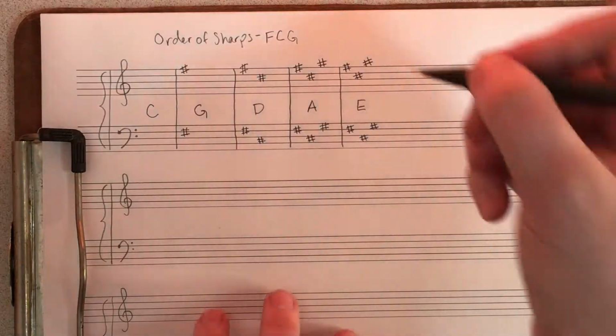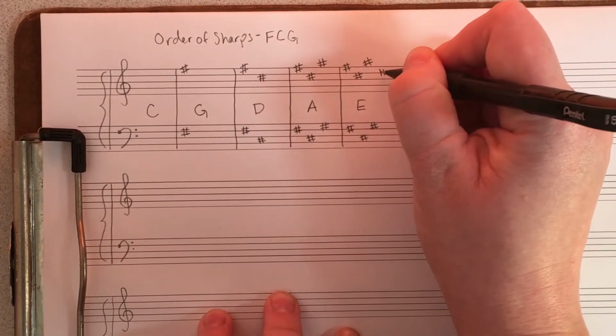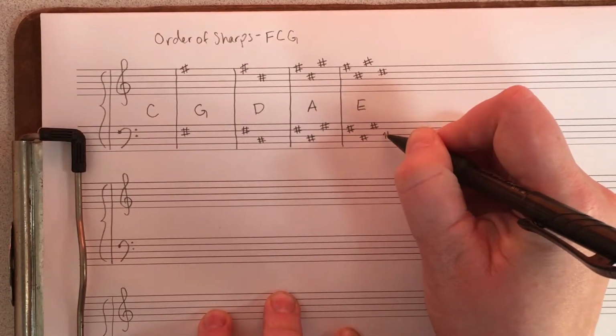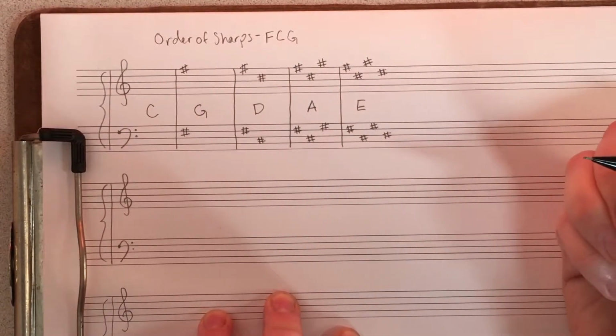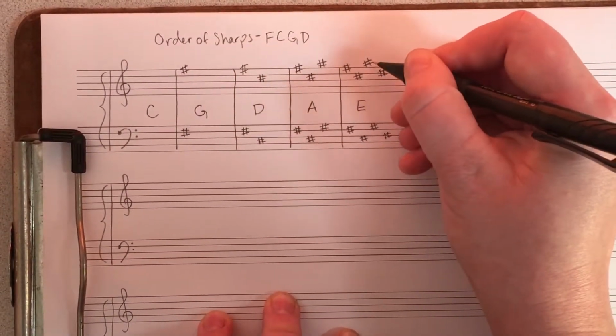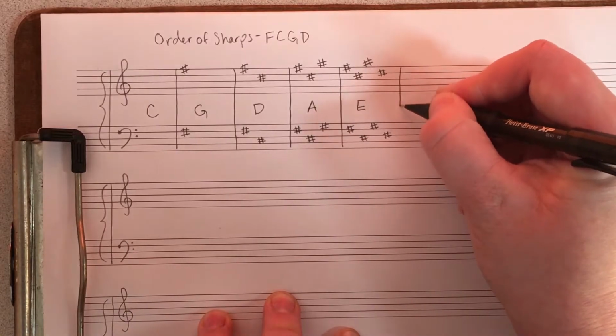D sharp in treble clef goes on the 4th line D, or D5. And in bass clef goes on D3, or the 3rd line. So now we're going to add that to our order of sharps, F, C, G, D. Draw yourself a vertical line. Okay, now we're going to do the key signature of B.